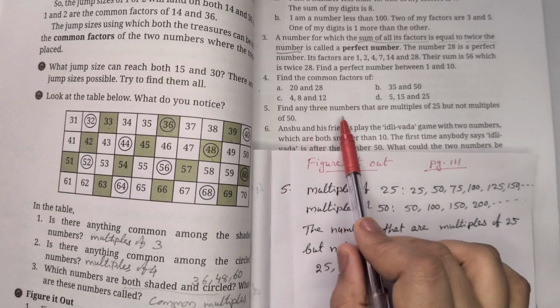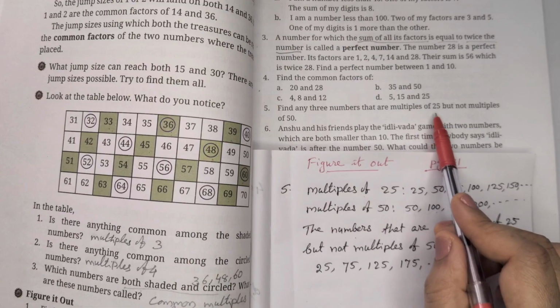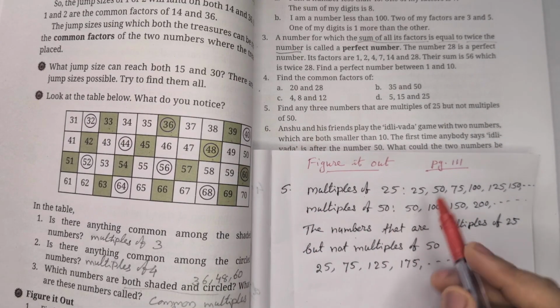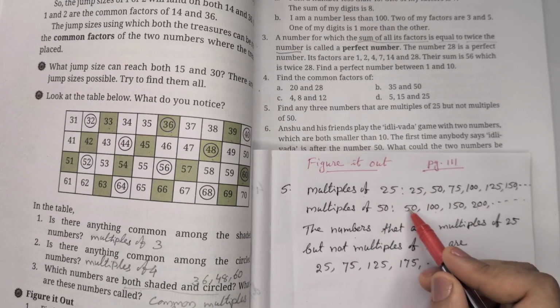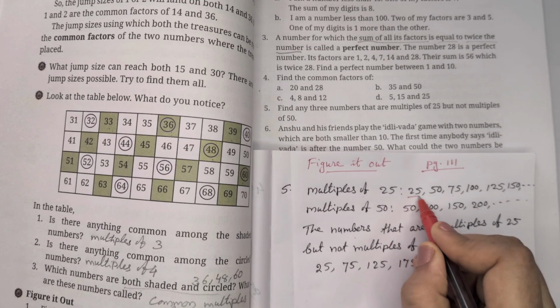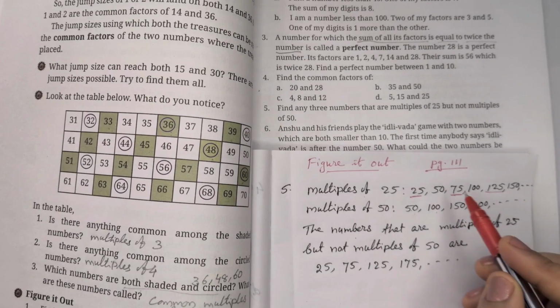Now the question: any 3 numbers that are multiples of 25 but not multiples of 50. From here we can see 50 is common. Before that, 25 is there, 75, 125, etc.